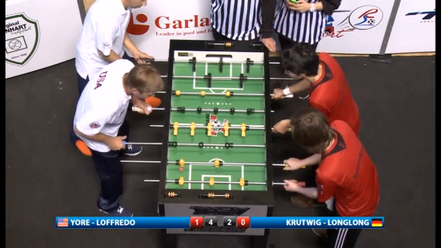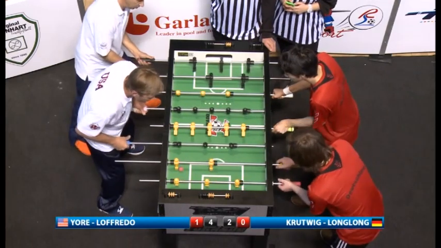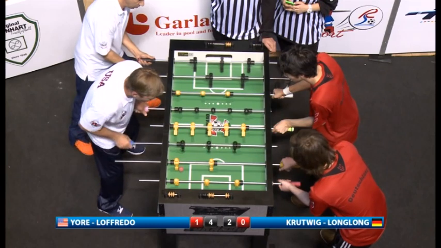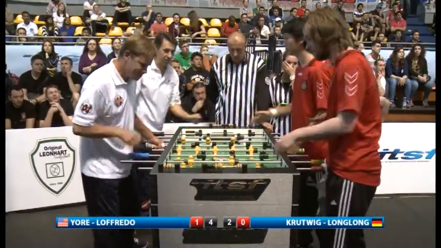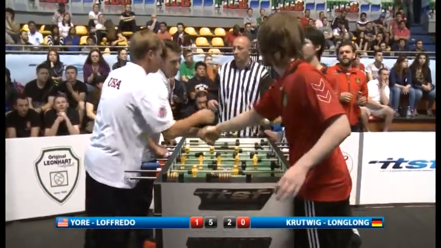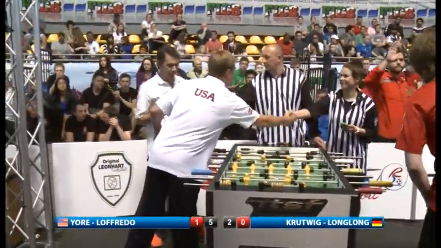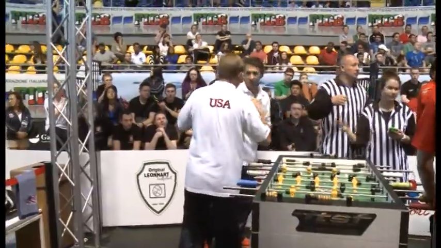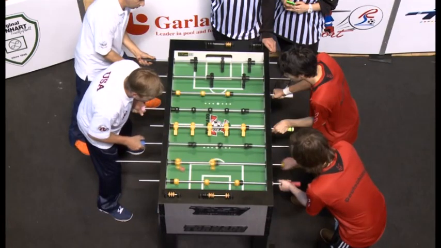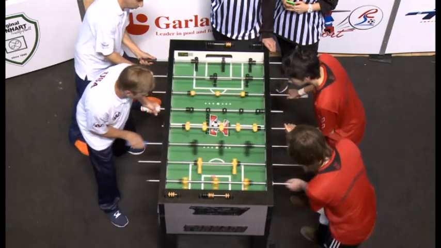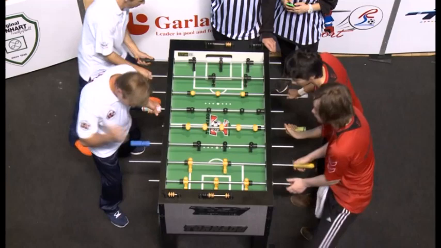Yannick. Shooting a pull shot this time. That one down the middle and back into the goal. So Tom Yor and Todd Lafredo defeat Long Krudvig and Yannick Hansen 5-2 in the second game. And the Americans are now up 6-4 as Tom Yor has that one knocked right back into the goal.